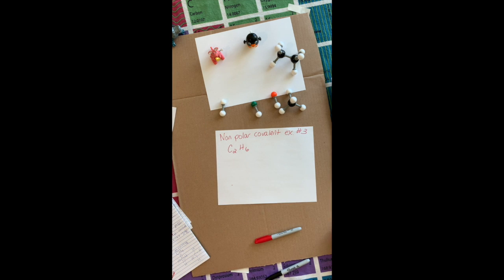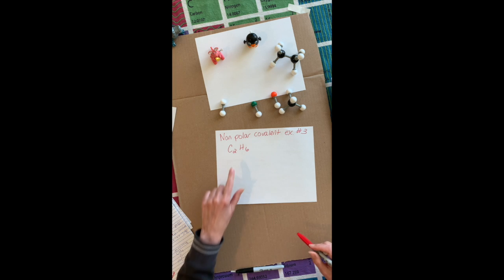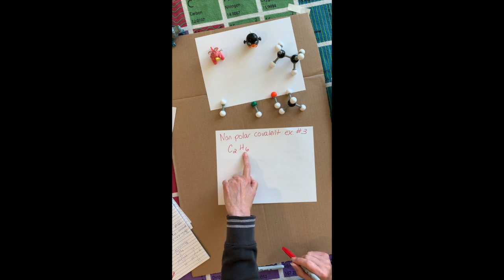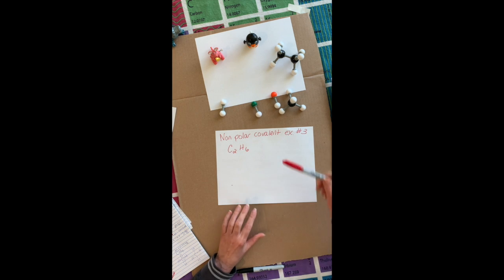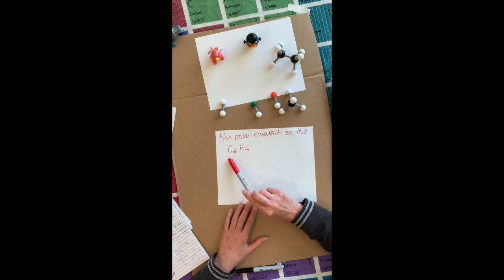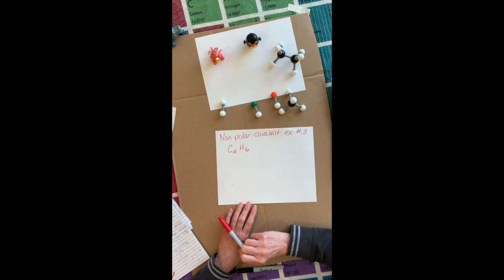Oh, heck, let's go for a third example. Let's have a little fun with this. Okay, so now we have 2 carbons and 6 hydrogens. Now, one thing about carbon compounds, by the way, this is an organic compound. Organic compounds are made up of carbon and hydrogen elements at minimum.